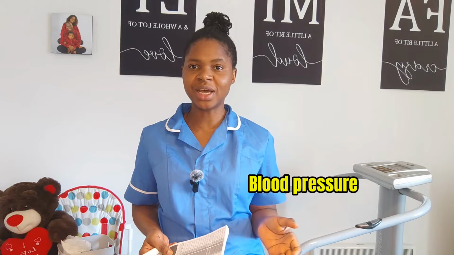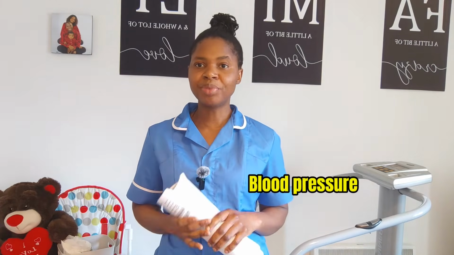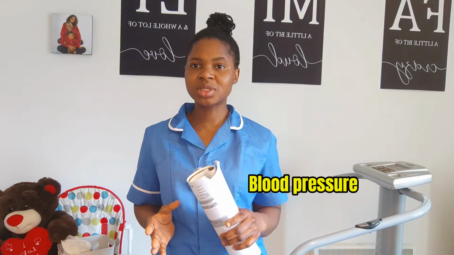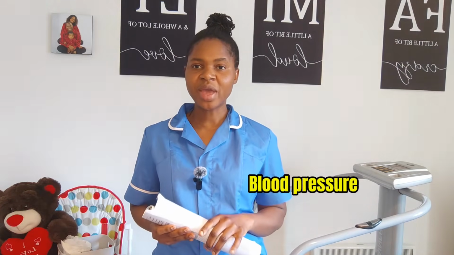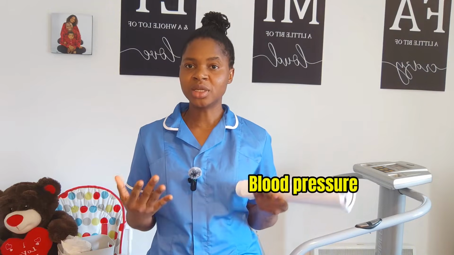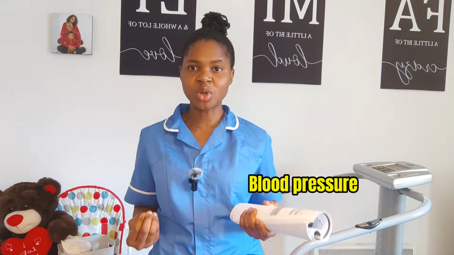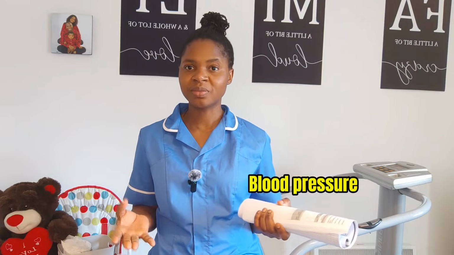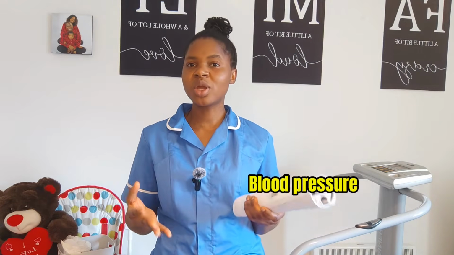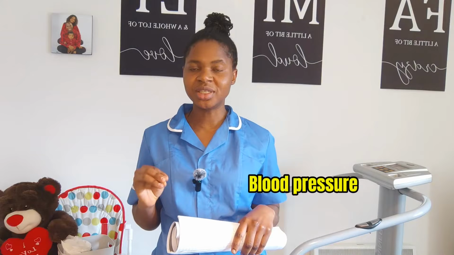Moving on to blood pressure, which is the 4th parameter. In the United Kingdom, the systolic blood pressure is the most important. However, this does not mean you're not going to still chart the diastolic, but you're going to score based on the systolic reading you get. So you're still going to include the diastolic, but your score should be based on the reading you get from your systolic.